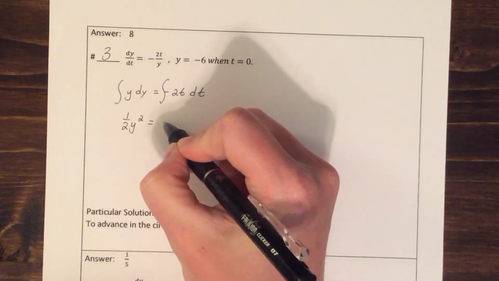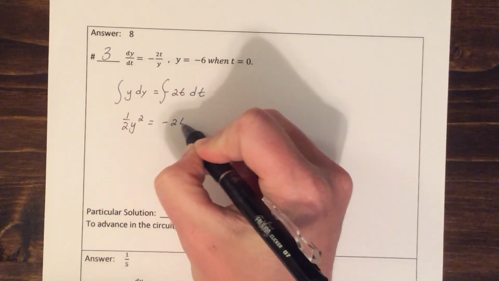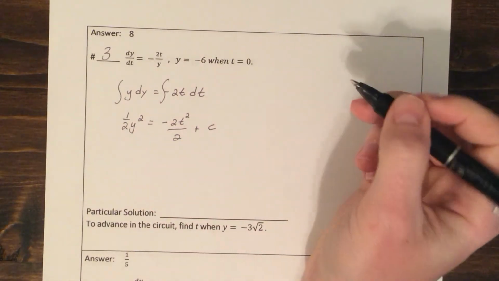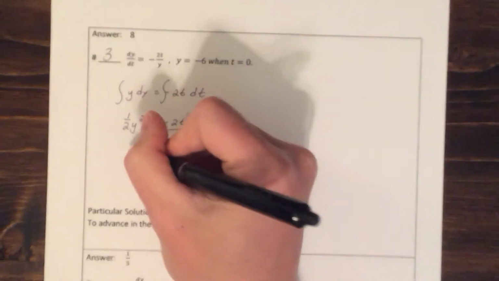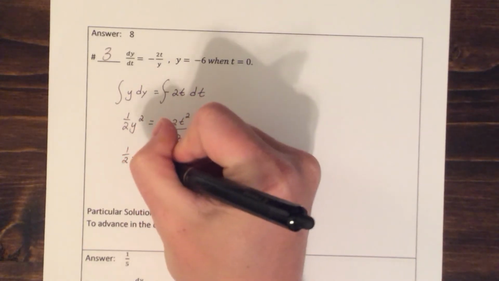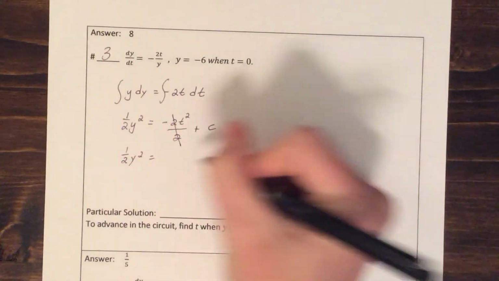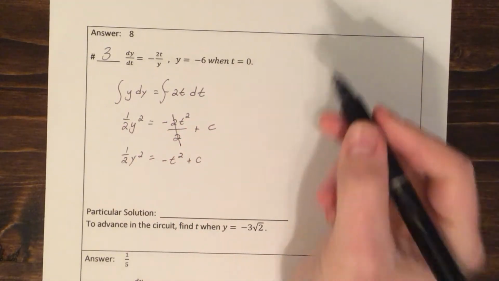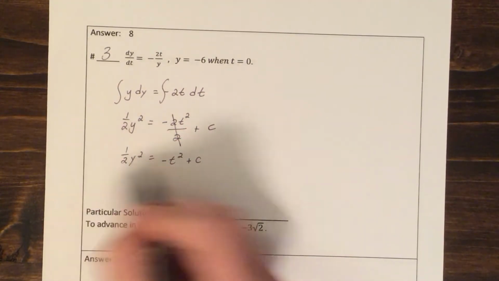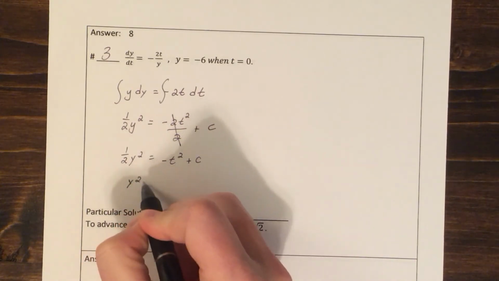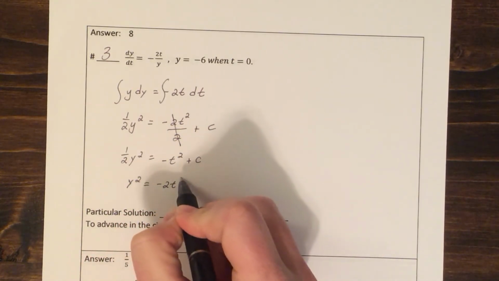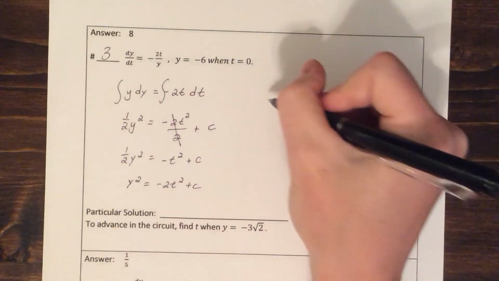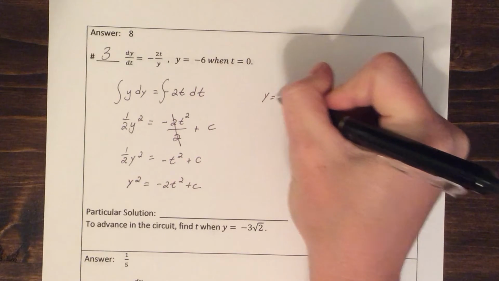And when I integrate this, I'm going to get negative 2t squared over 2 plus c. Twos are going to cancel. I want to get rid of this 1/2, so multiply everything by 2. And then I'm going to square root both sides to get rid of the y squared.